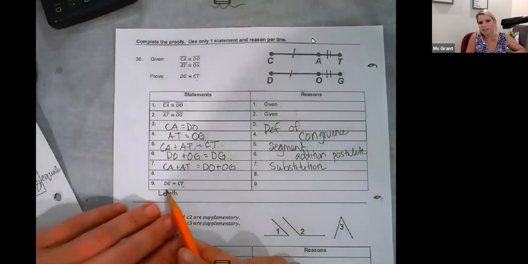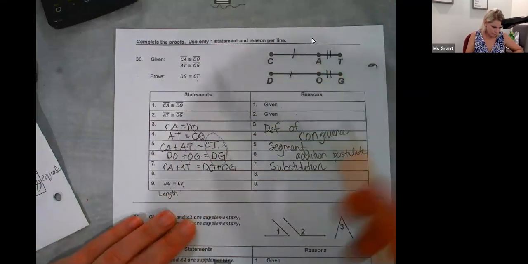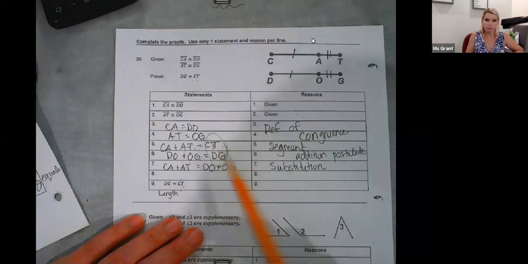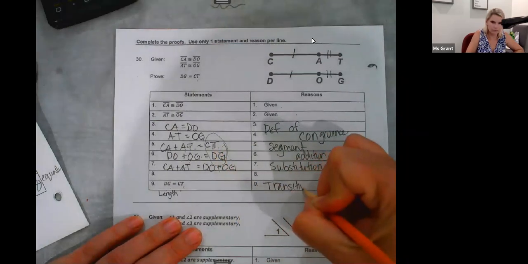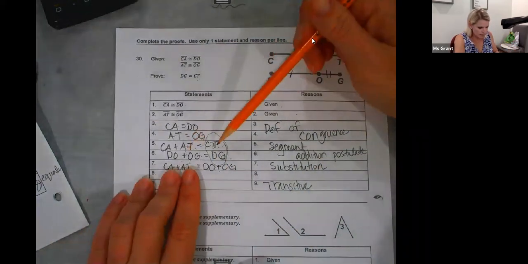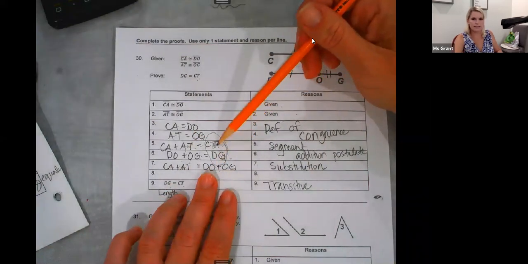And then DG equals CT because this equals CT and this equals DG, so they equal each other. Transitive.